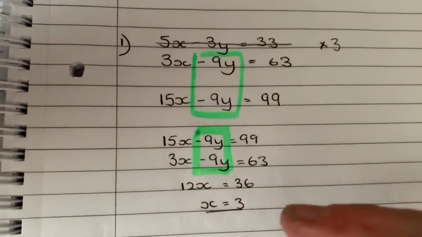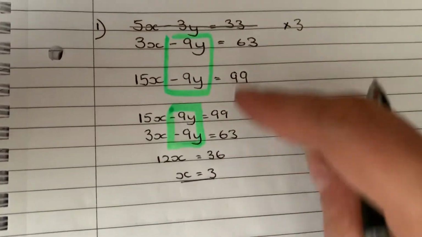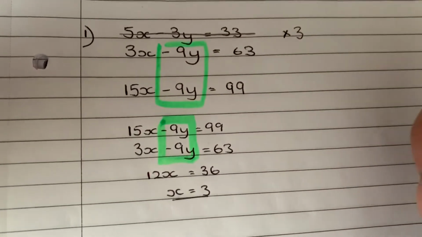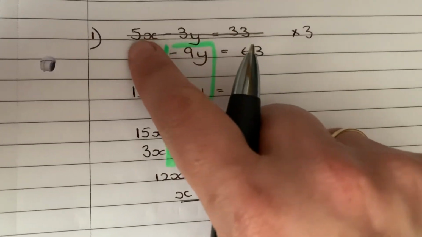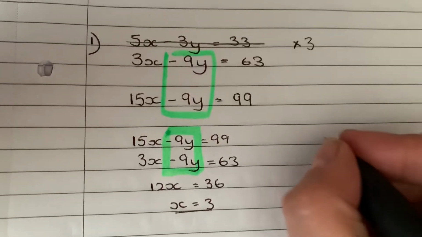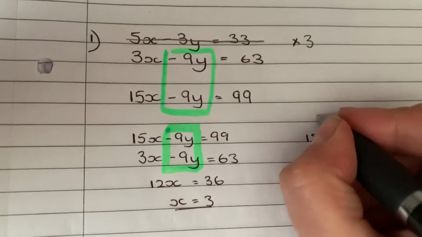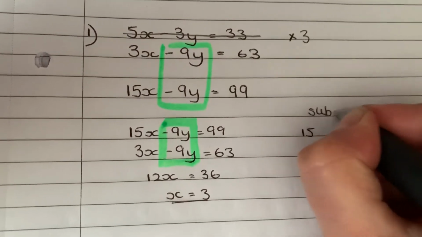Now remember, we can substitute that into any of the equations. You can even put it in the one that you've put a line through. Okay, so I'm going to put it in the one that I had a line through. So 5x, that will now be worth 15. Okay, so we'll just write down here what we're doing. We're substituting.